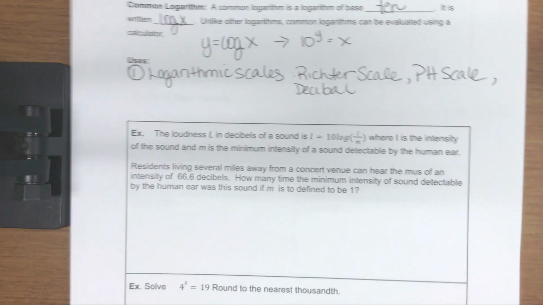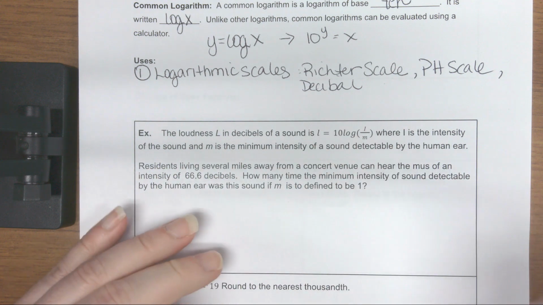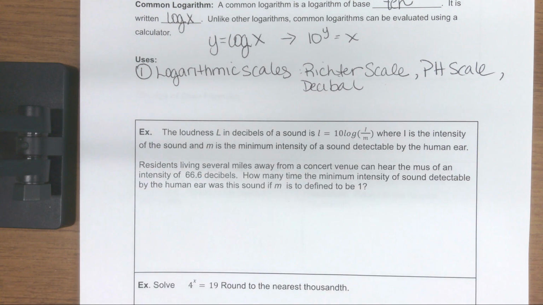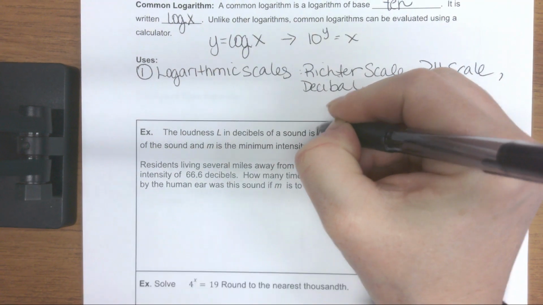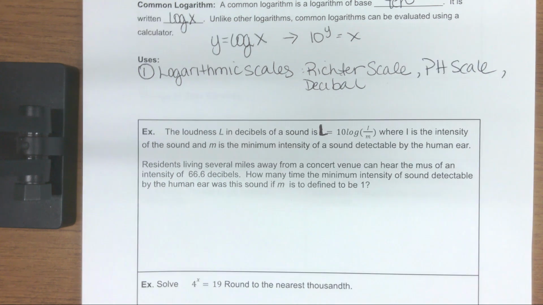Okay. So different textbooks that I've looked at have used different variables. This one is saying that this L, which a lowercase l and a capital I look a lot the same, that capital L is going to go right there.